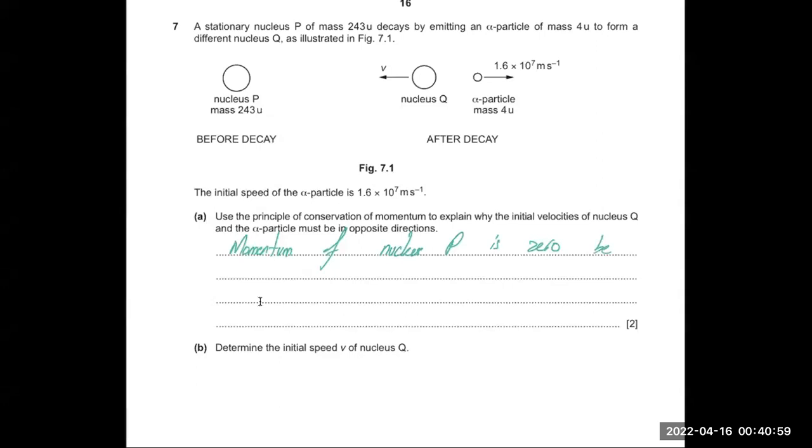Because it is stationary. So this is where you start off, which means that the total momentum after decay, because the total initial momentum is 0, should also be 0.